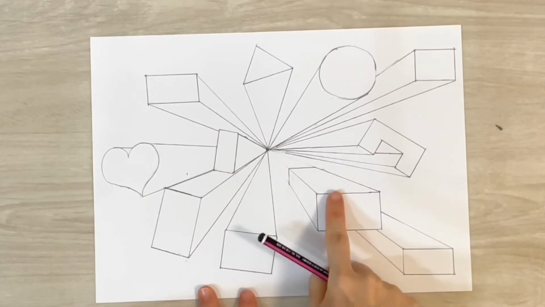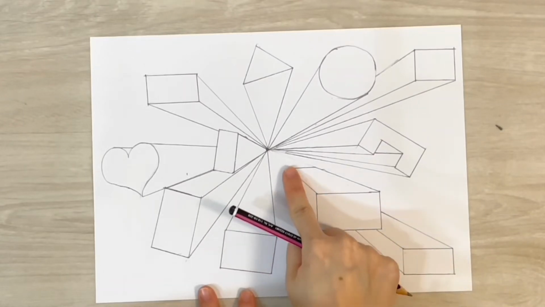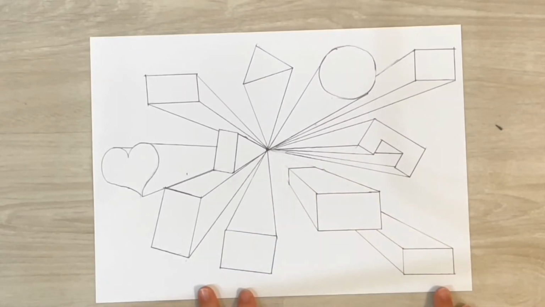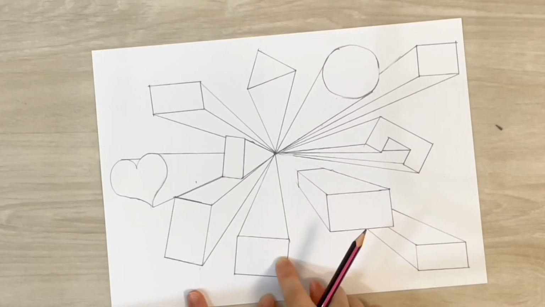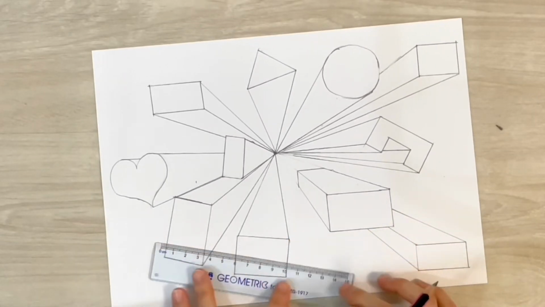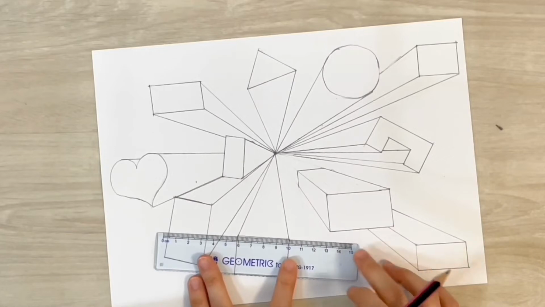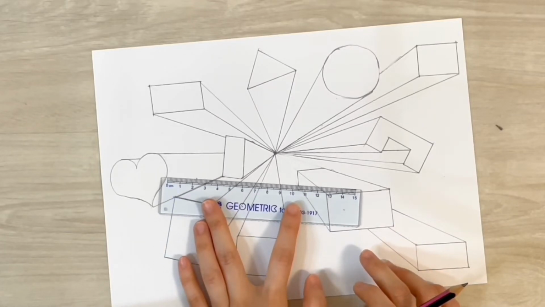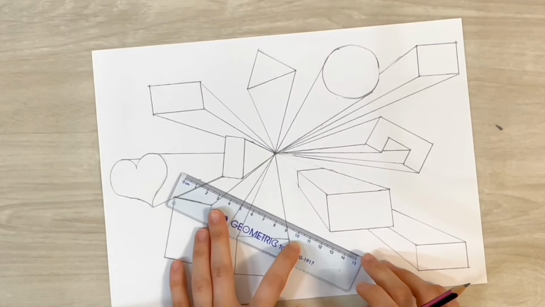I can clearly see its rooftop and its ground all the way at the bottom. So we move on to the next building. Line up our ruler, and keeping that exact angle, we are going to push it all the way down. We are not going to make it wobble like this.